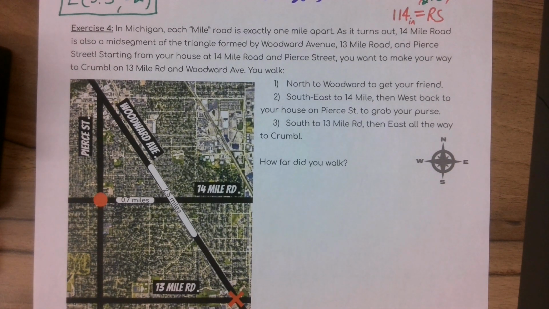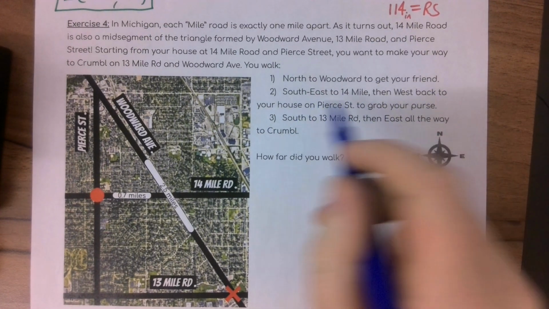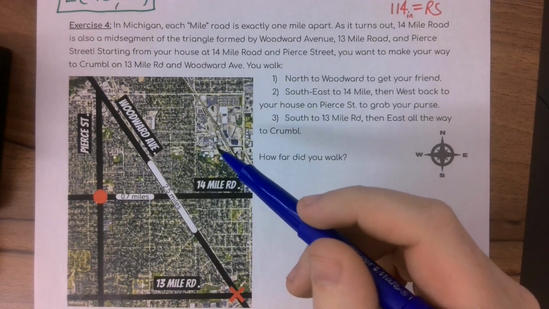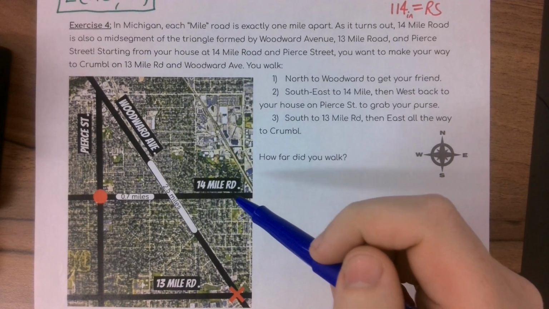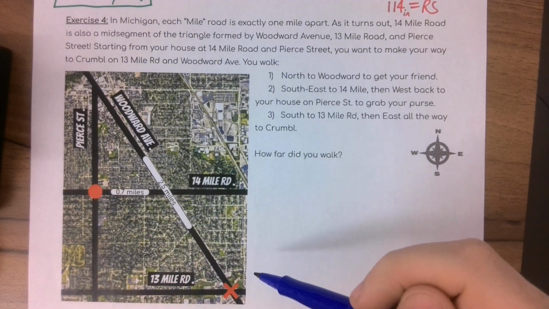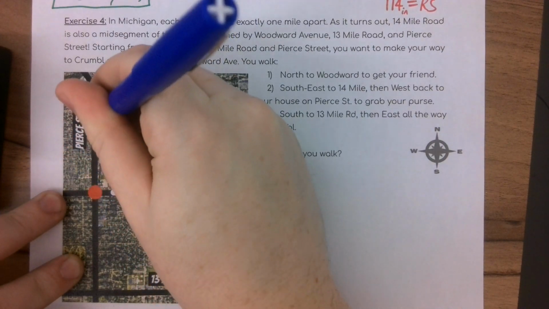Here's the deal. We go on a bit of a journey to get to Crumbl Cookies. I think it's an underestimation. We start by going north on Woodward to get our friend, then southeast to 14 Mile, then west back to our house to grab our purse. Afterwards, we go south to 13 Mile and east all the way to Crumbl. So our journey looks like this.